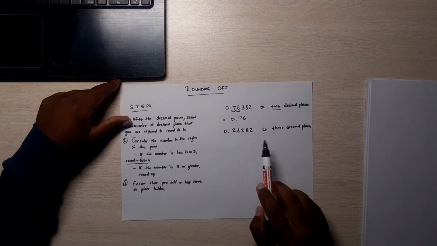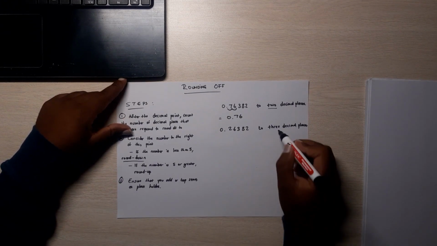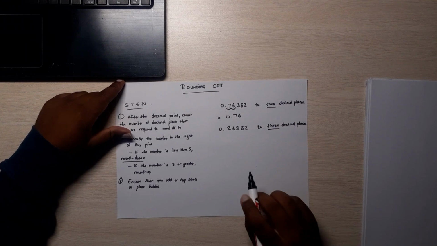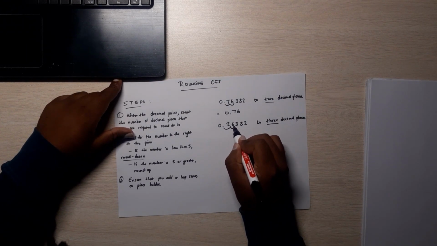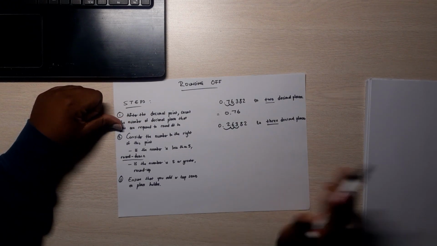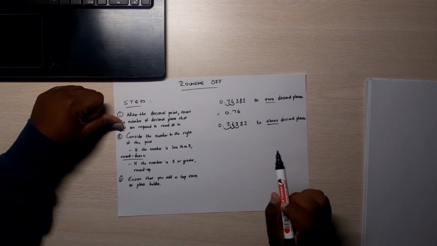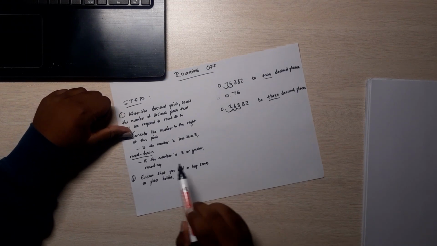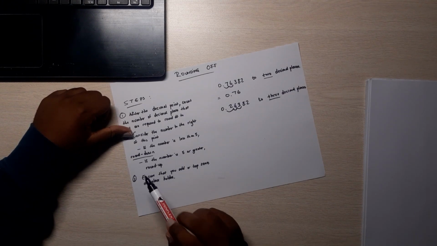Right. This says we're going to round this off to 3 decimal places. So we'll have 3 bunny hops, right? Now we're looking at the number that is to the right of this, right? What number is this? 8. Now, if the number is greater than 5, we round up.